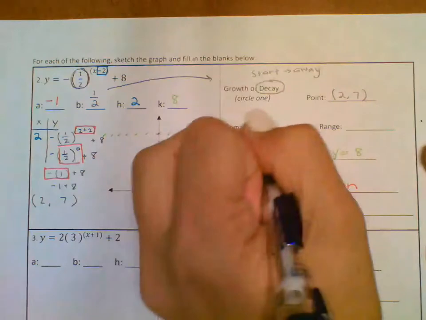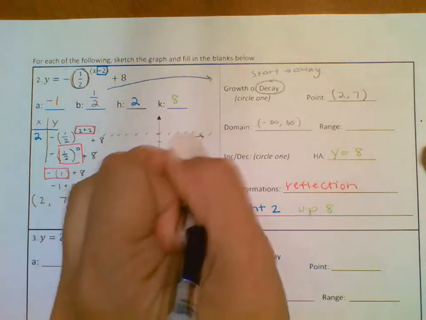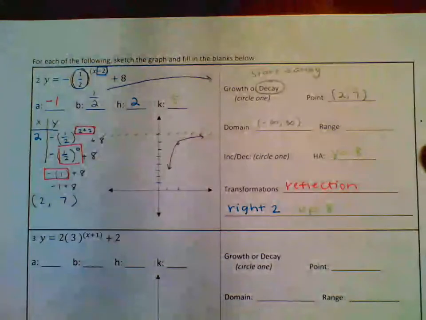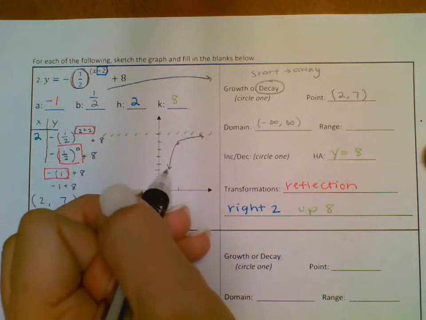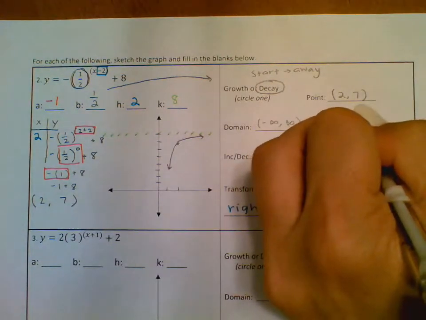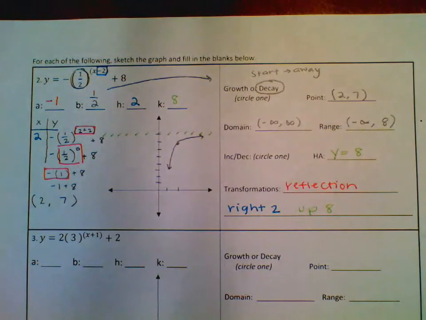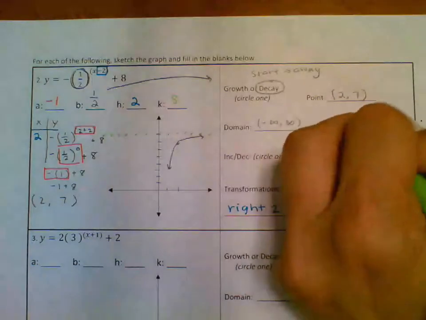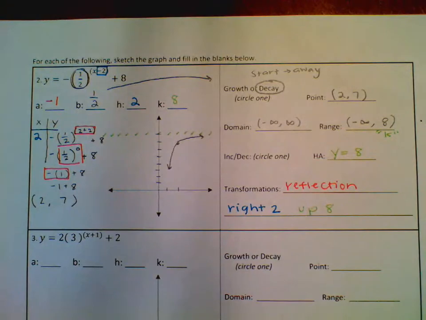For exponential functions, my domain is negative infinity to positive infinity. There's nothing stopping it going from left or right. But the range goes, in this case, from negative infinity, because that's where the arrow is pointing, up to 8, with a parentheses because you're not ever going to touch that asymptote. You can't touch the asymptote. And that is from my k value and for my asymptote. All of them are the same.